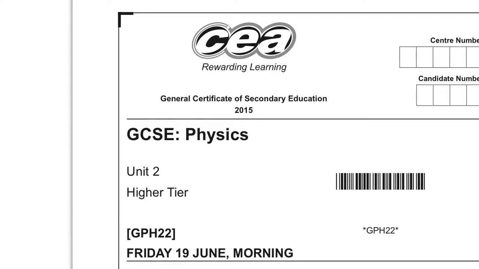Hello, so here we are looking at GCSE Physics for CCEA 2015, and this is Unit 2.